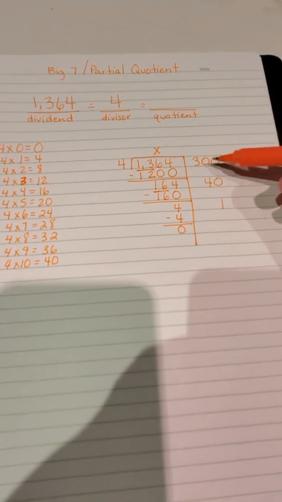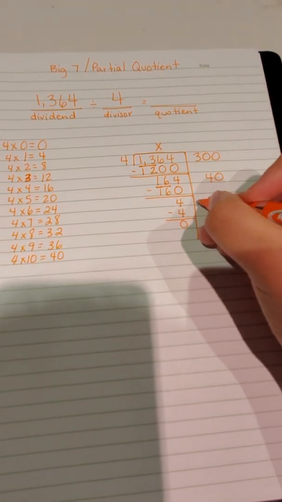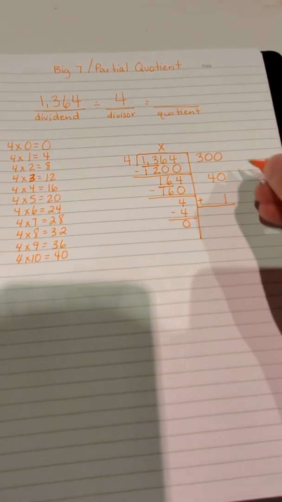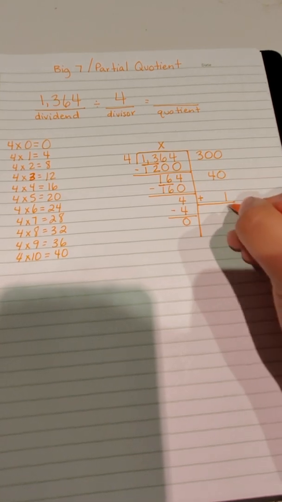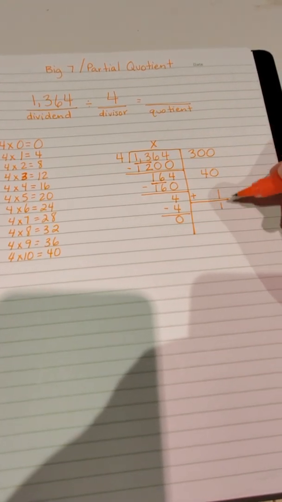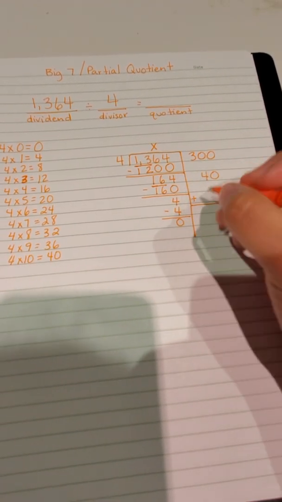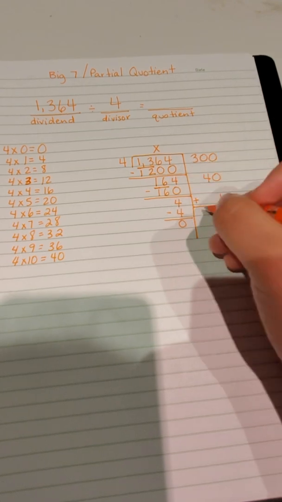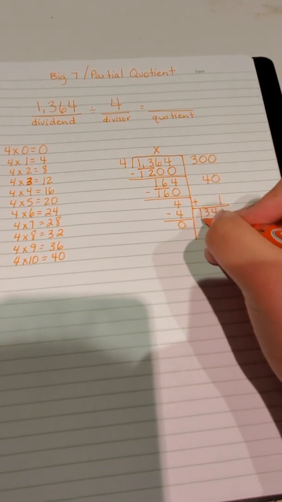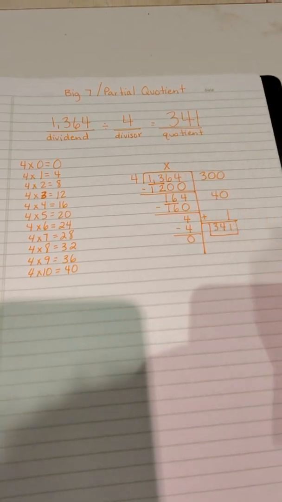Now, here on the side, I have what are called partial quotients. They're parts of my quotients. Now, I need to add it up to find my whole quotient. Make sure that all your place values are in the right place. My 1s with the 1s place, 10s with the 10s, 100s with the 100s. 0 plus 4, 4, 3. So then my quotient is 341.